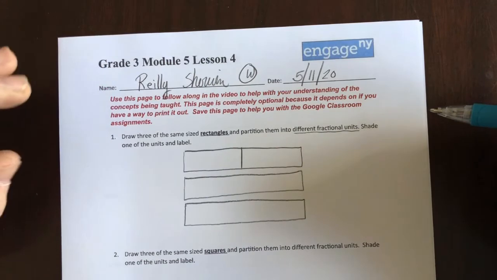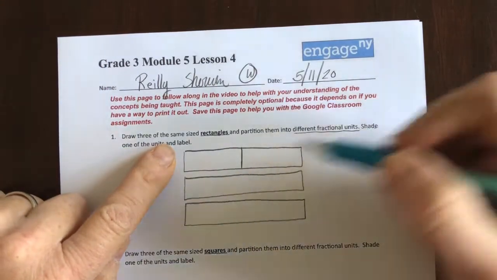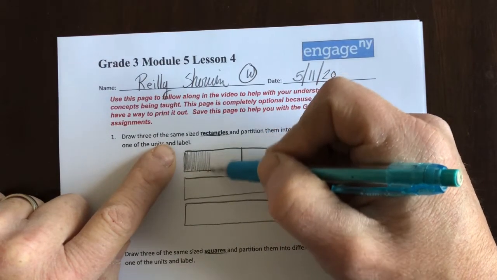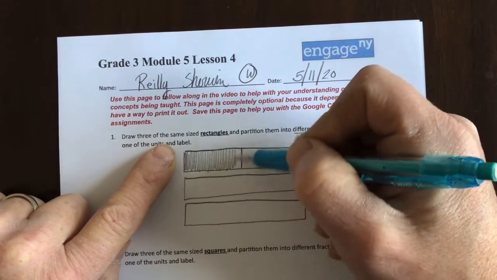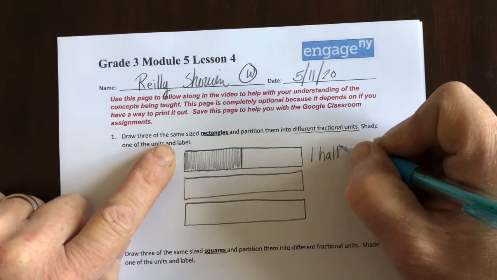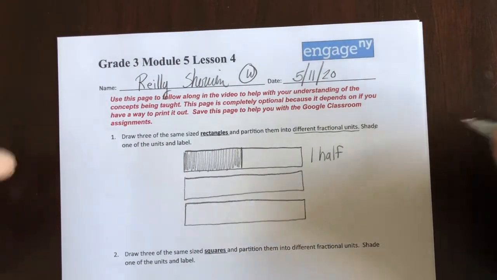All right, and then this says shade one of the units and label. So I'm going to shade just one of these fractional units here, and I'm going to label this as 1/2. Okay, just like that.